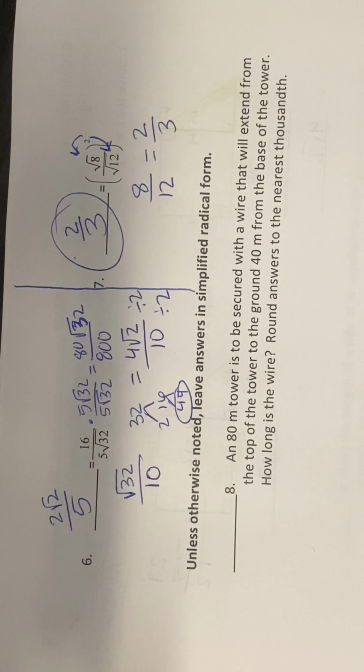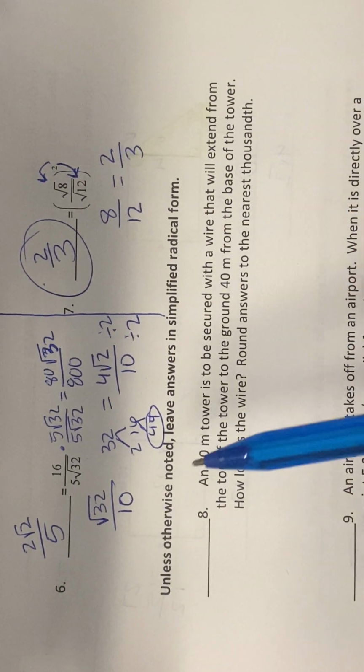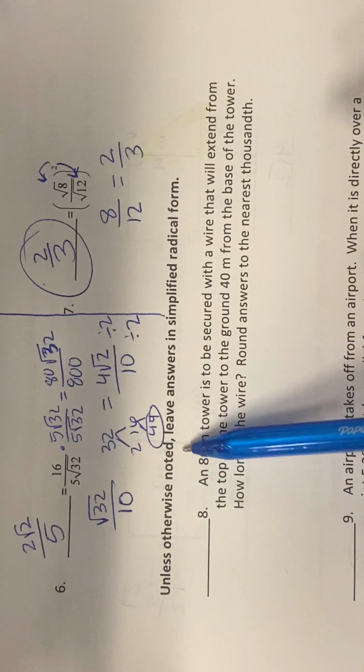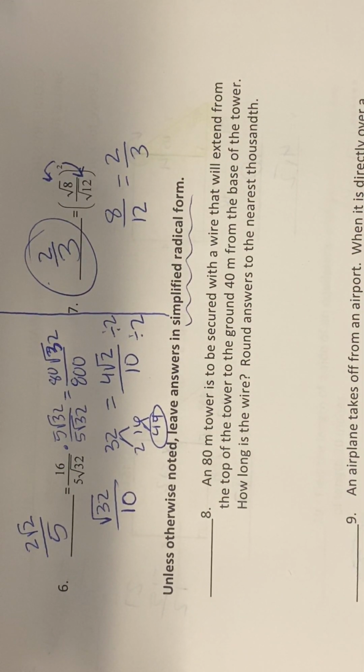All right. Now, let's do some word problems. The biggest thing that you need to do is you need to read the directions for what it tells you to round to, if it tells you to round, or, like it says, unless noted, leave answers in simplified radical form. Okay, so an 80-meter tower is to be secured with a wire that will extend from the top of the tower to the ground, 40 meters from the base of the tower.